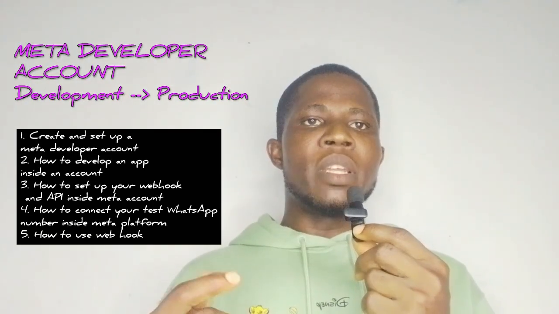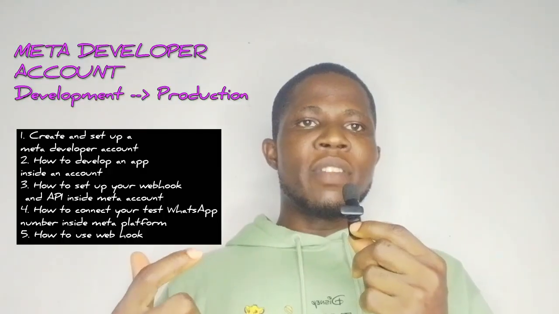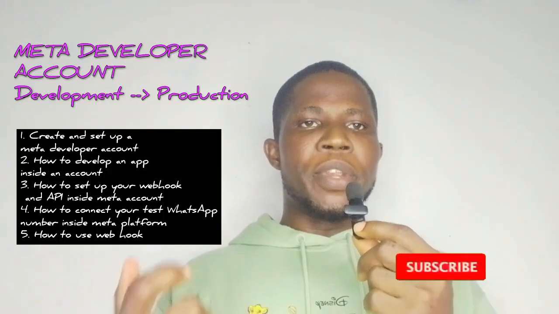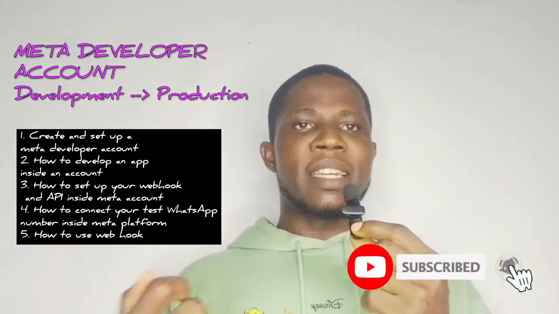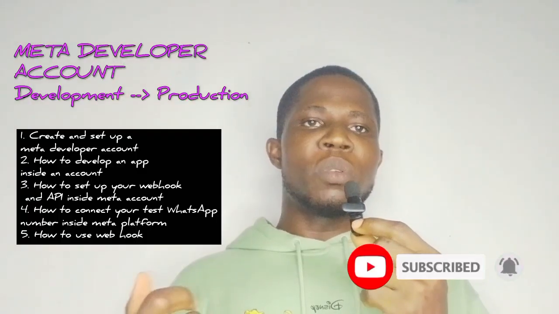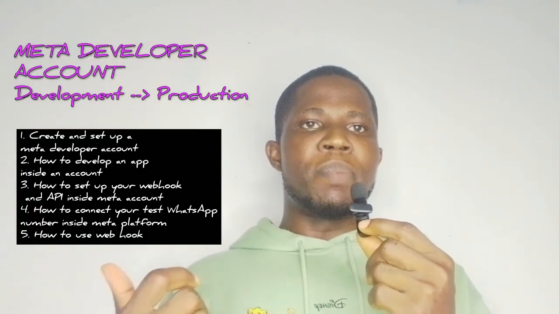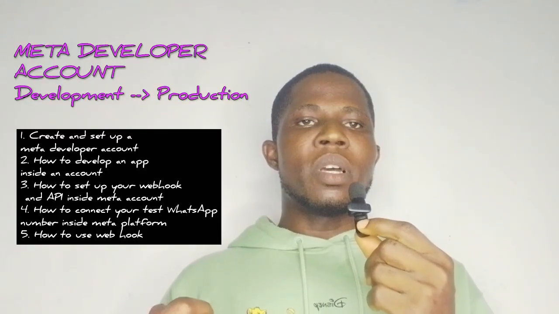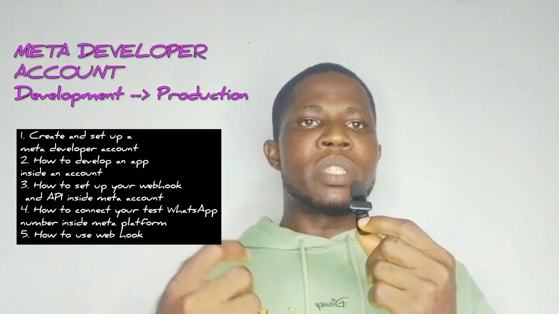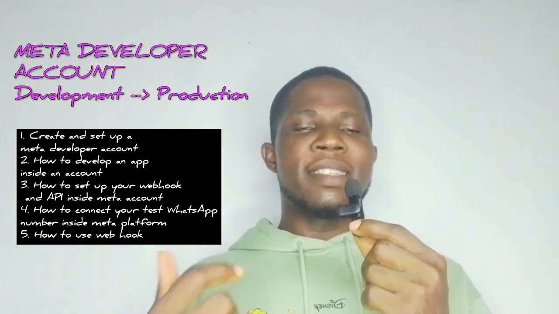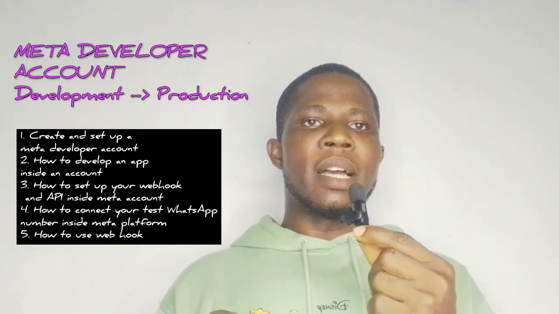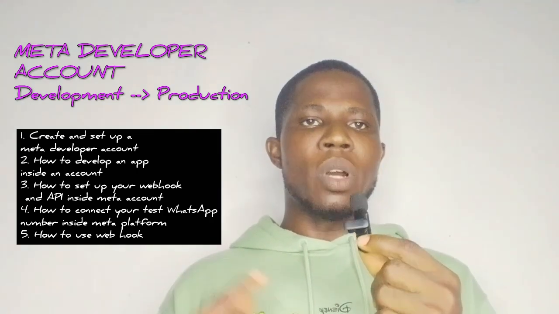First, we've seen how to create and set up the Meta Developer account, how to create an app inside that account, and we have also looked at how to set up your webhook and API inside Meta account, how to connect your test WhatsApp number inside the Meta platform, and lastly, how to use a webhook.